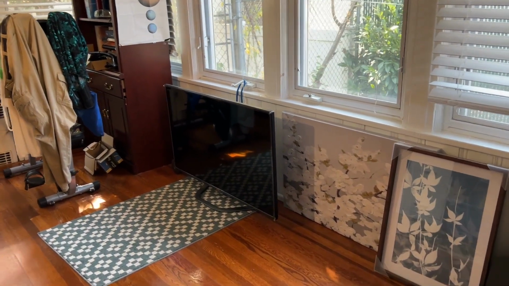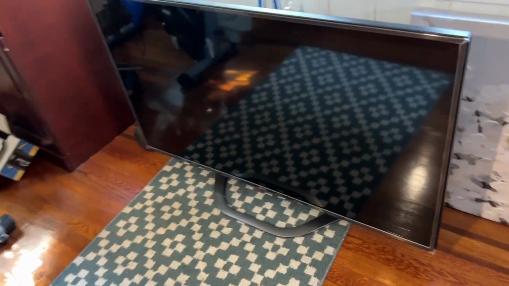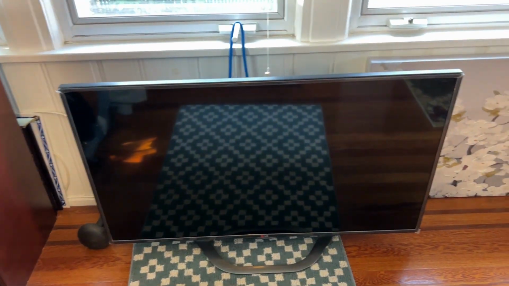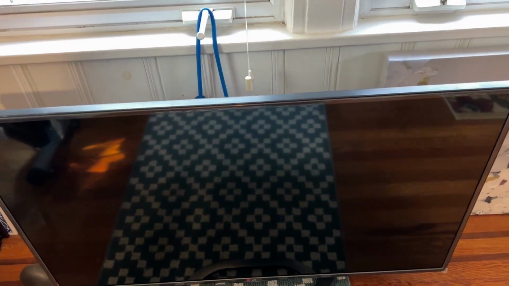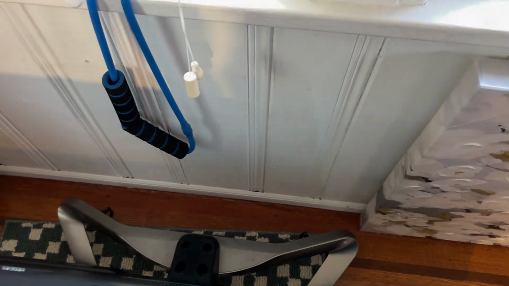Now I am going to show you how I have collected big size diffuser materials along with some other plastic materials essential for product photography and tabletop photography. Please keep watching how I did it.